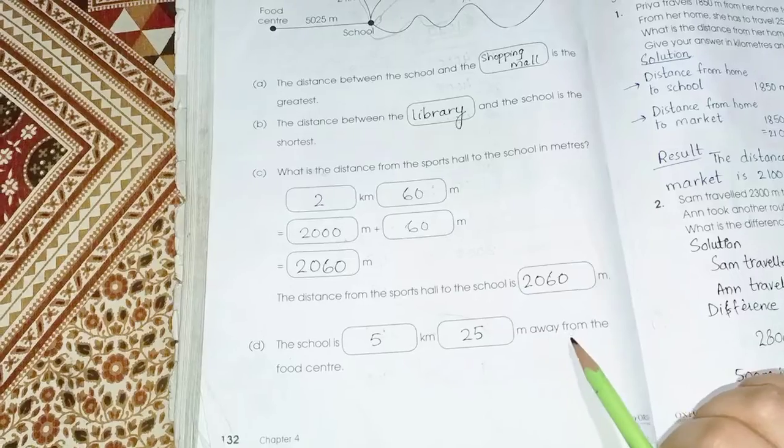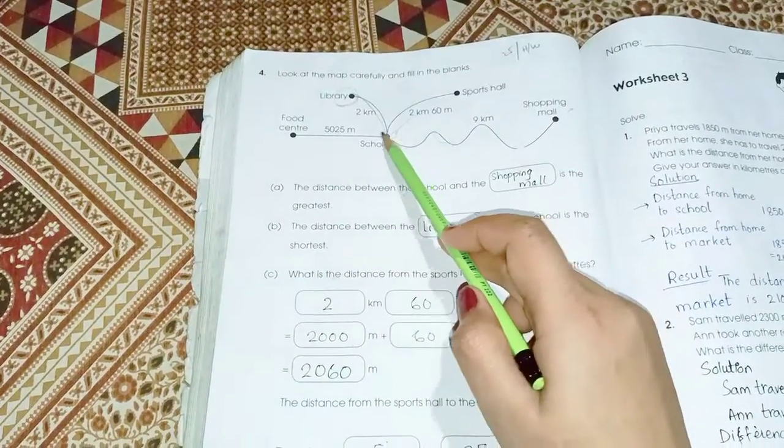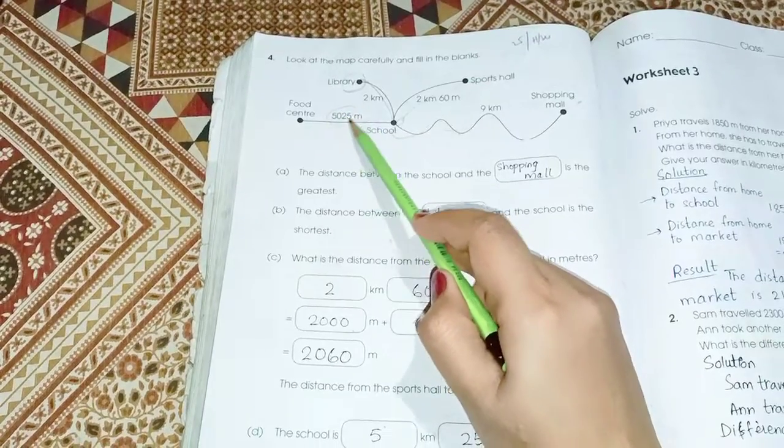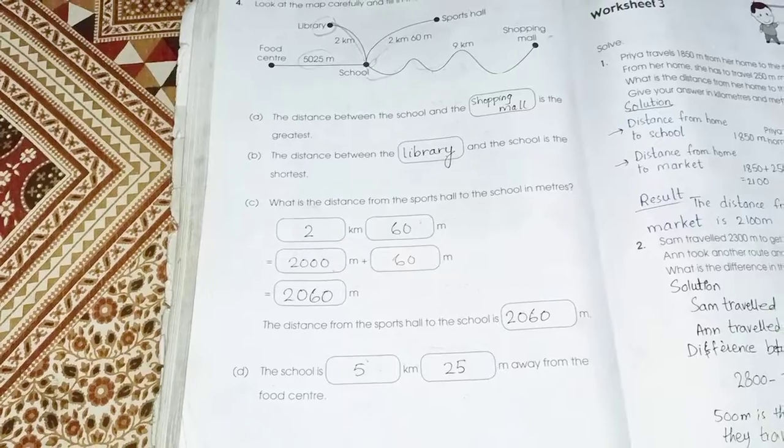The school is dash kilometer dash meter away from the food center. So here is the school and here is the food center. 5025. 525.